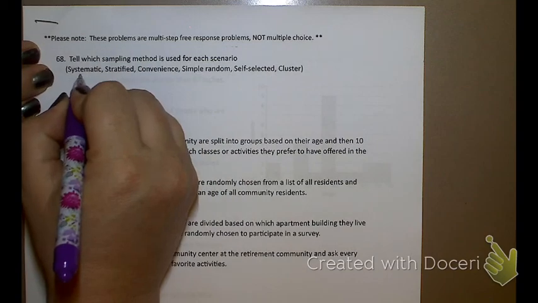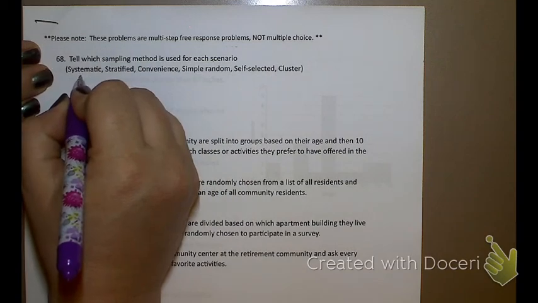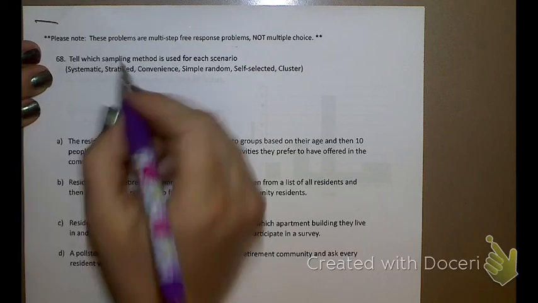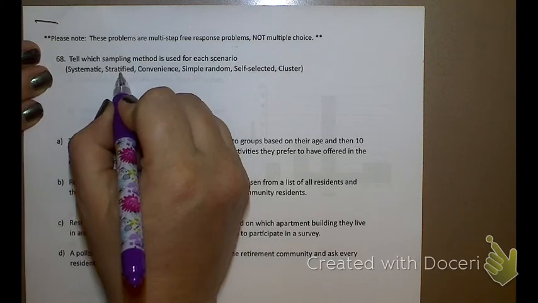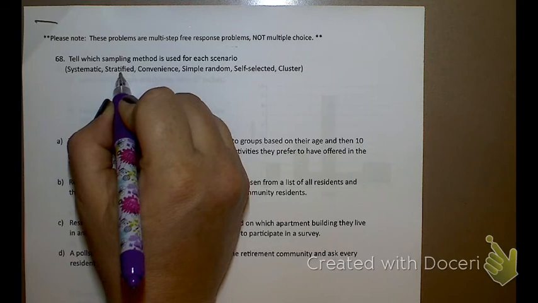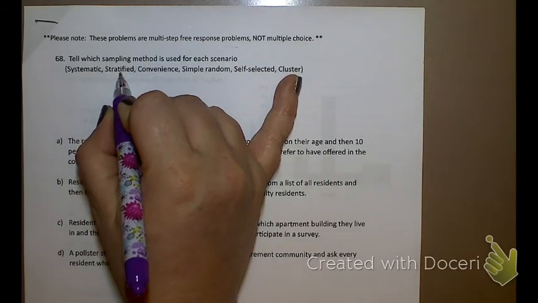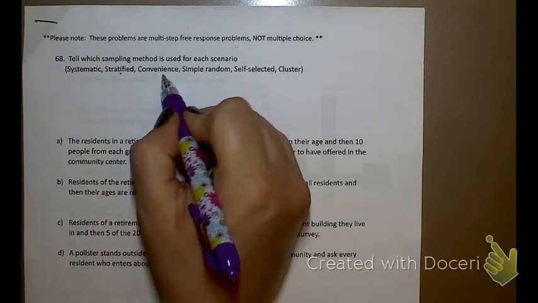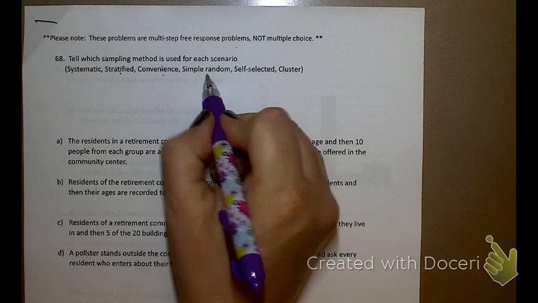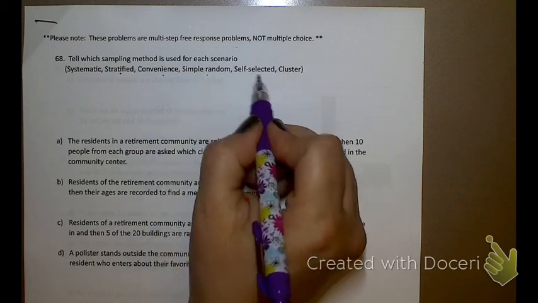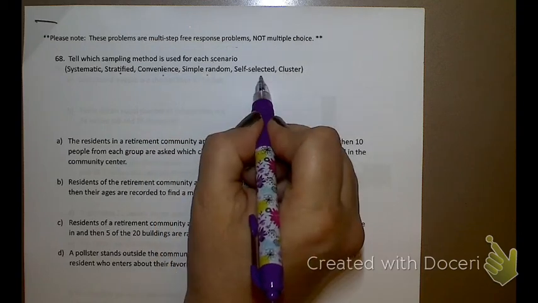Systematic means that there's some kind of a system to picking them, like every third person or every fifth person. Stratified, that's where you divide your sample into groups, and of those groups you pick a random few people from each group, as opposed to cluster, where you have it broken down into groups and you pick a few of the whole groups. Convenience is picking the people closest to you. Simple random is exactly that. It's completely random. Self-selected means that people have to volunteer to be a part of it.